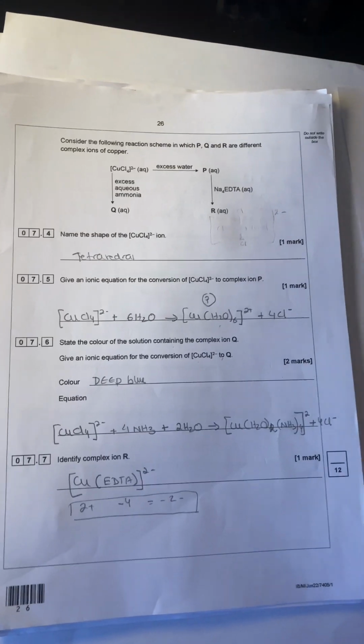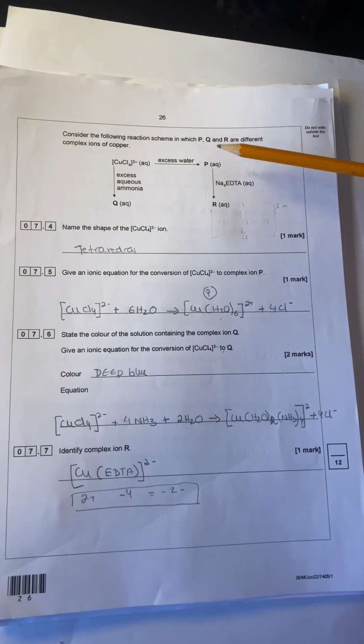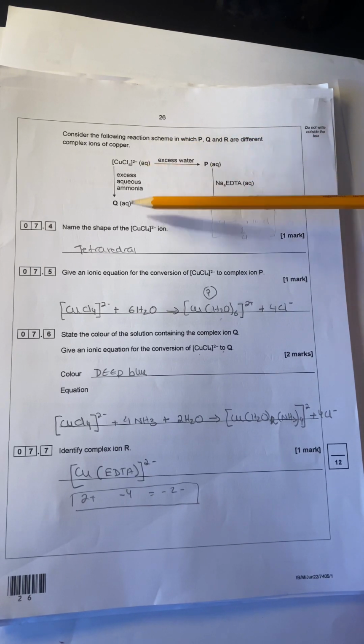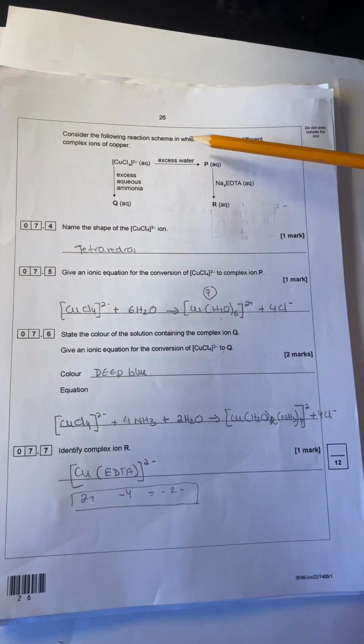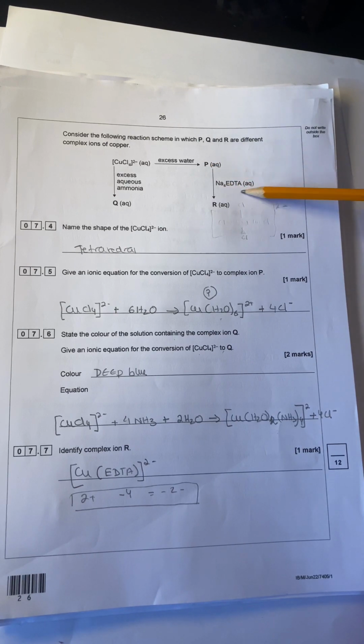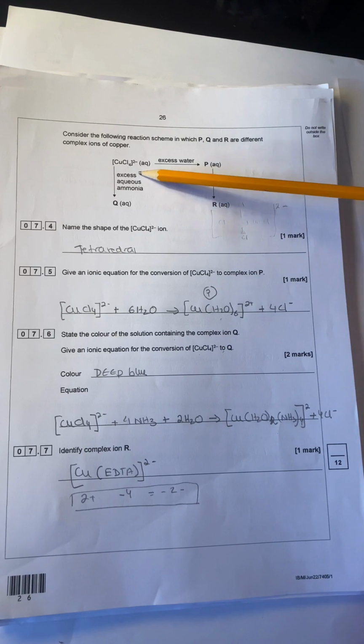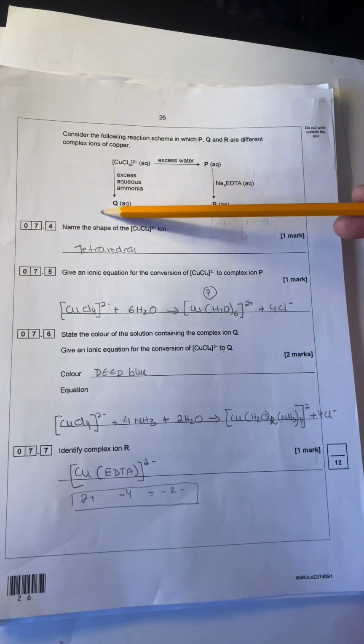Next, consider the following reaction scheme. P, Q, and R are different complex ions of copper. You have CuCl4 2- aqueous. With excess water, you get P. Then you add the Na4 EDTA, and you get R. Here you add excess aqueous ammonia and you get Q.